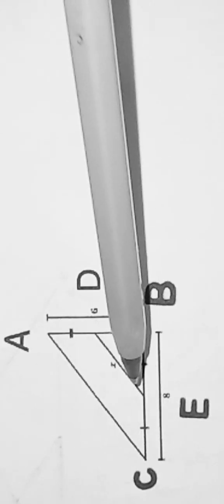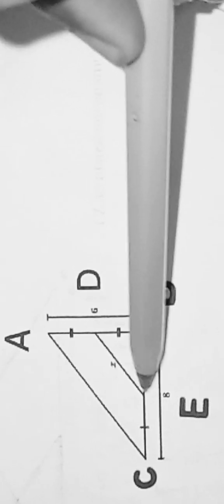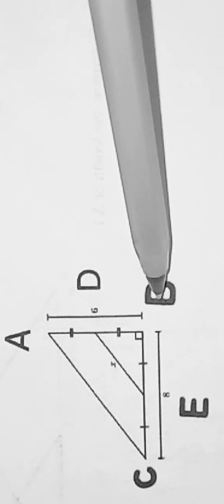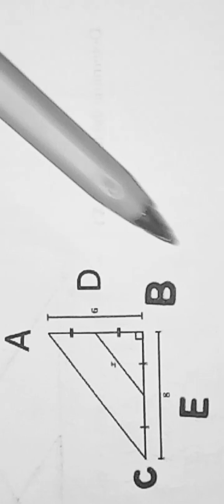This one is a little bit tricky. As you can see, my big triangle is ACB, and the midpoint is E. E is the midpoint of C and B, and D is the midpoint of A and B. Okay, so my units from A to B is 6, and my units from C to B is 8.